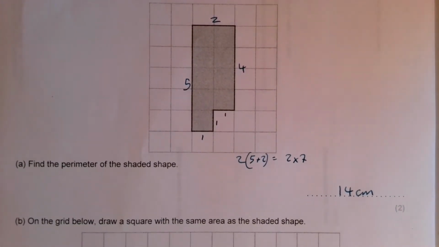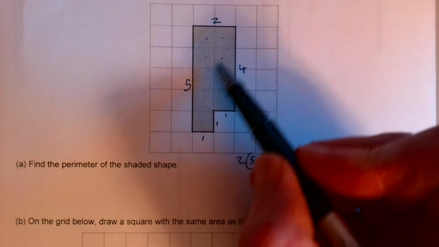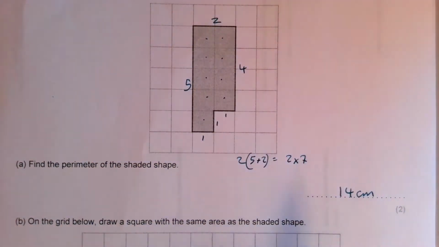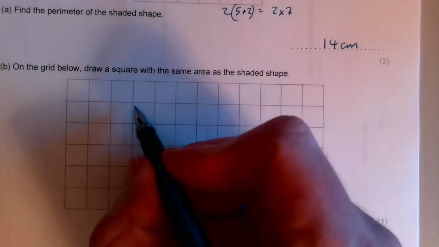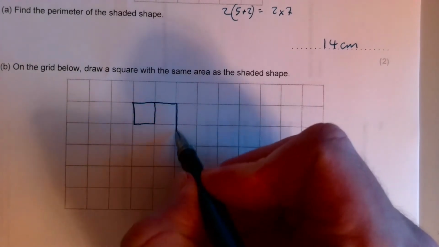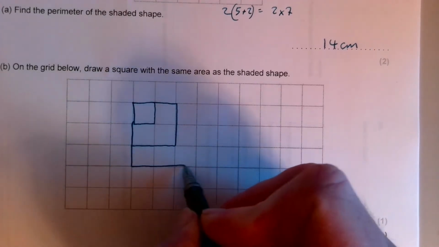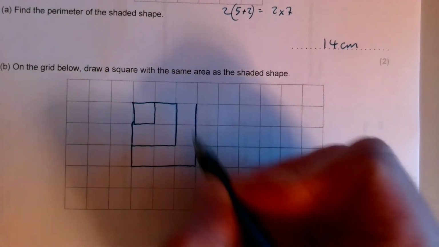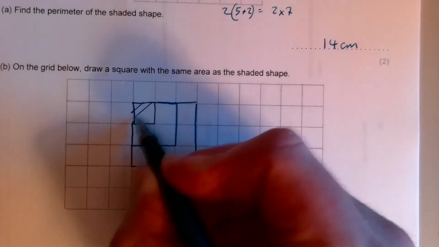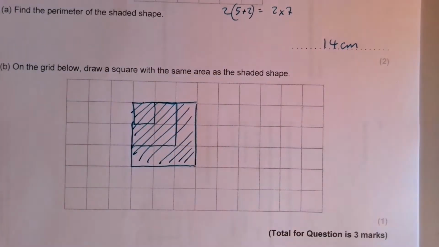On the grid below, draw a square with the same area as the shaded shape. Well, how many have we got? 1, 2, 3, 4, 5, 6, 7, 8, 9 centimetres squared there. So we need a square that has 9. So you've got 1. You could increase that. 2 by 2 would give you 4. So what we're looking for is a 3 by 3 square that would be that size there.